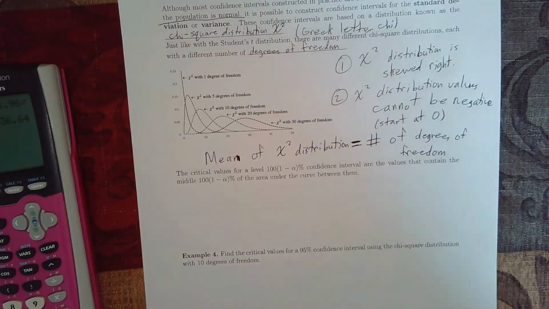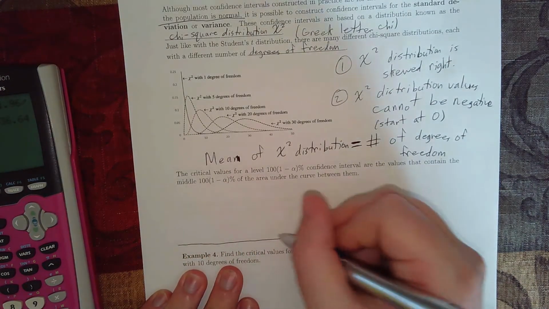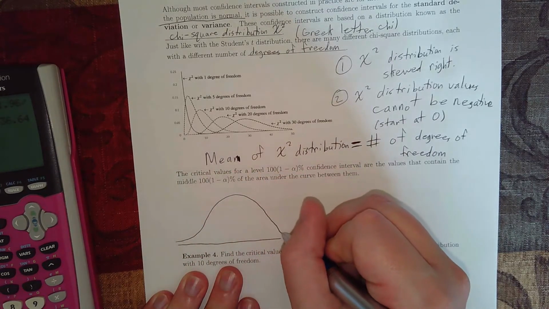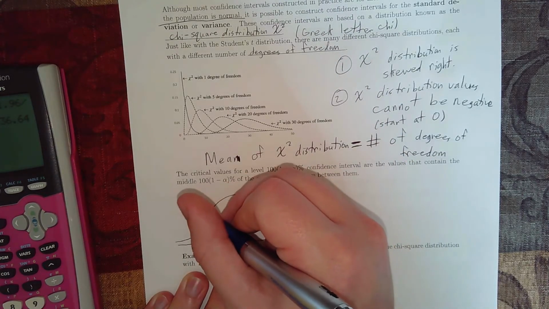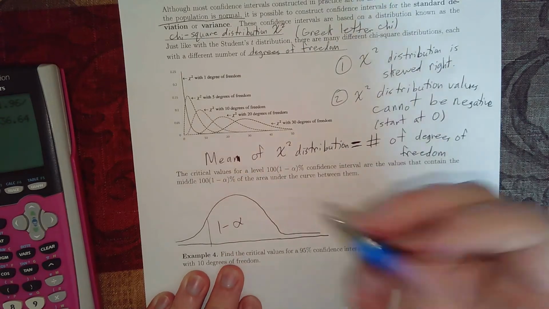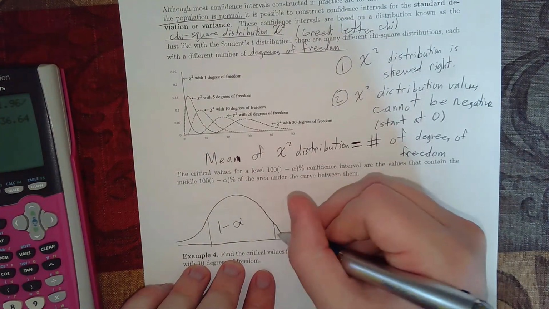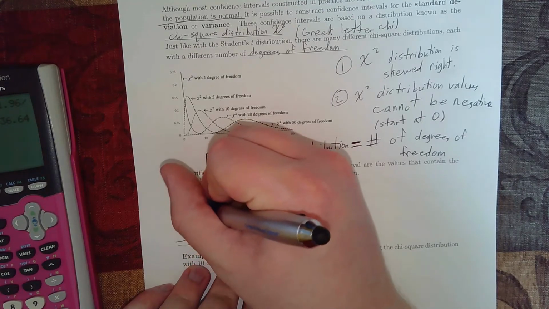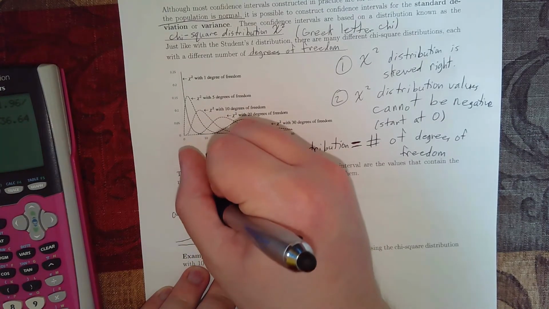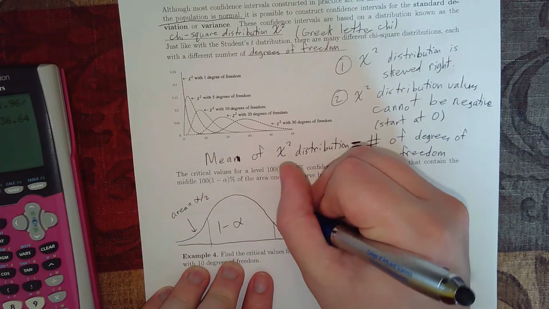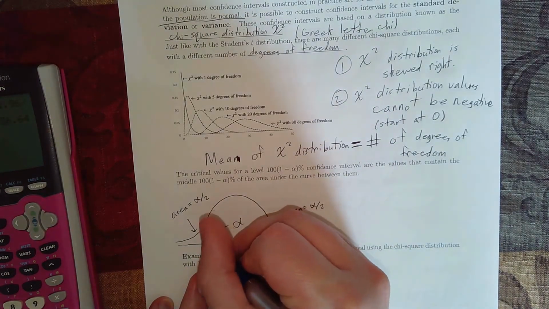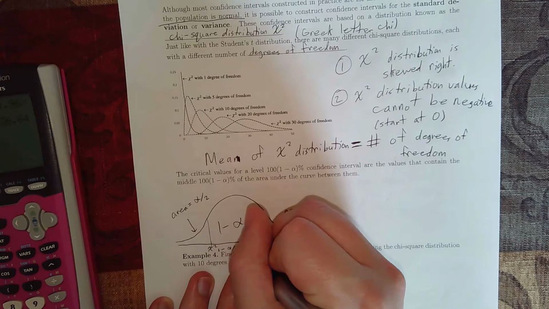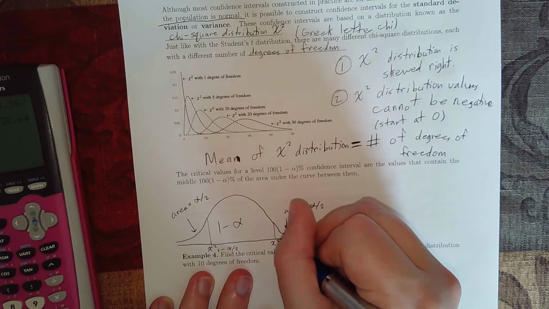So our critical values are going to be based on a certain confidence level, and are going to have the same idea as before. So we'll have 1 minus alpha in the middle, and we'll have an area of alpha over 2 on the left and an area of alpha over 2 on the right. And so we'll end up with a chi-squared cutoff for 1 minus alpha over 2 and a chi-squared cutoff for alpha over 2.